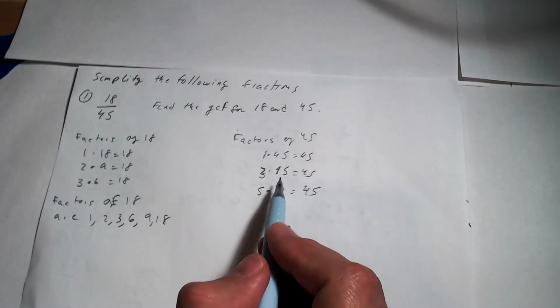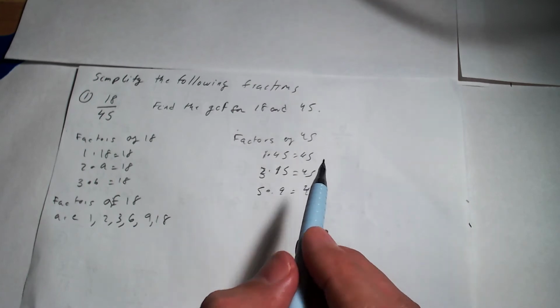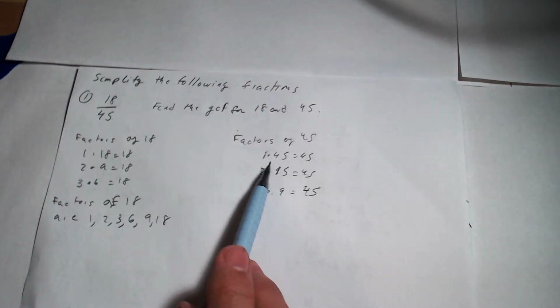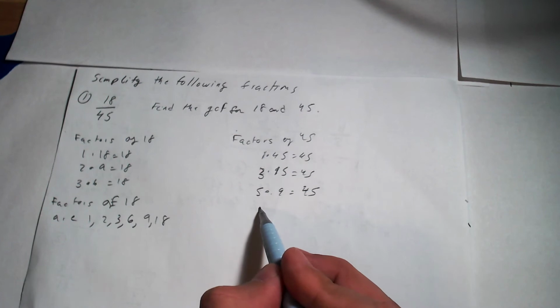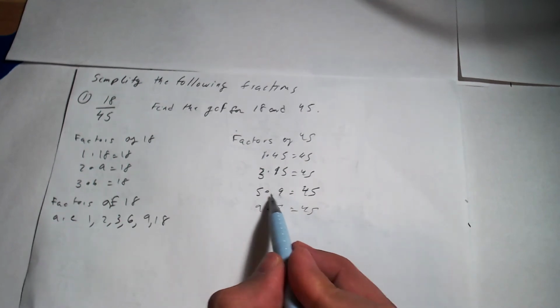If you divide 45 by 7, you'll get a decimal. By 8, you get 5.625. Again, we're only interested in whole numbers here, right? So no decimals here. And then 9 times 5 gives you 45, but we already repeated that pair.